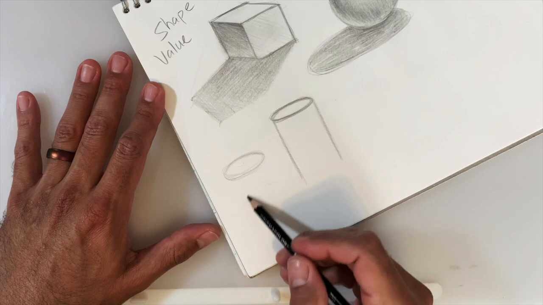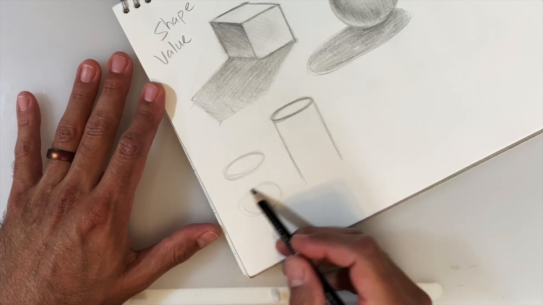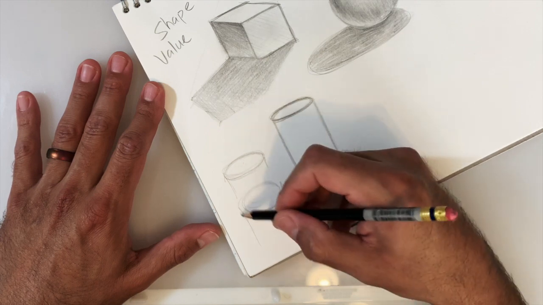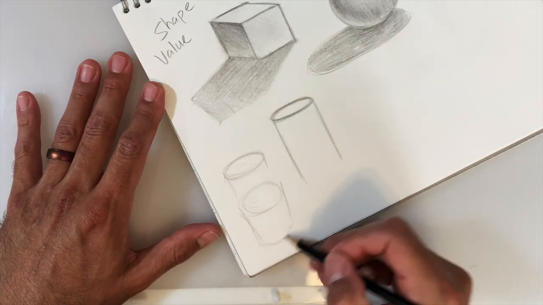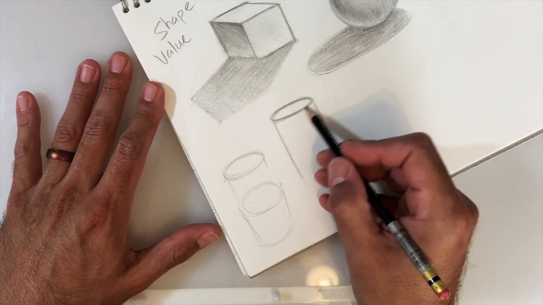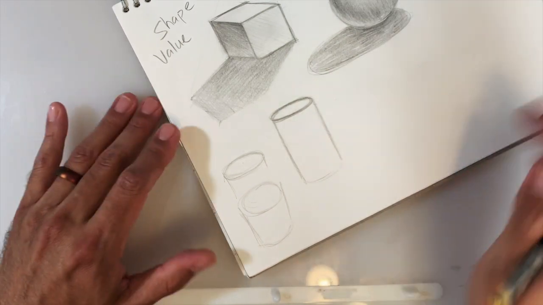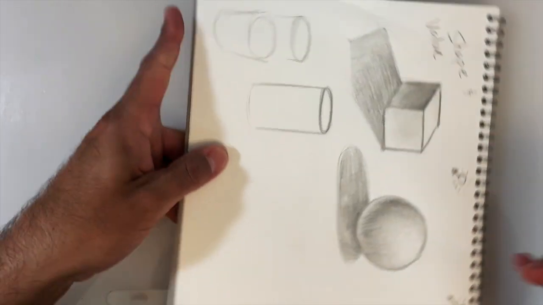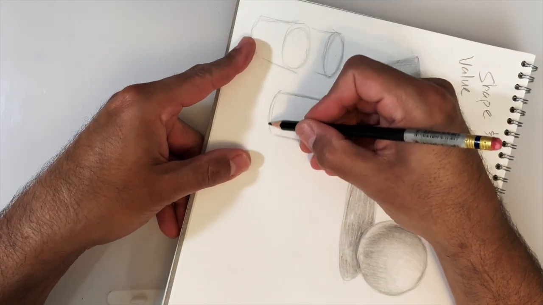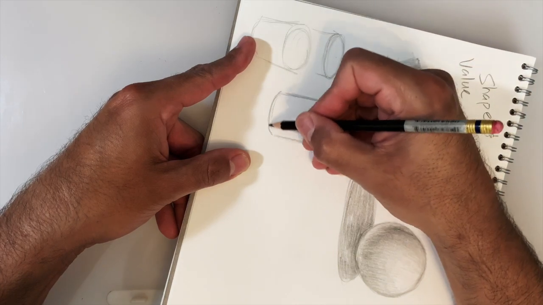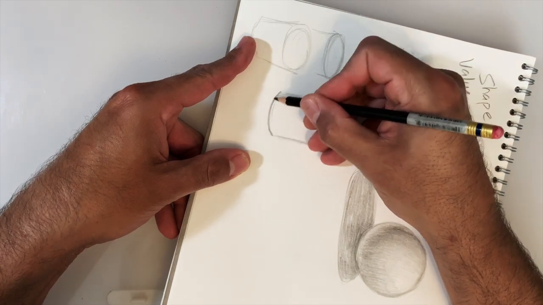So now I'm a little more on top until it could be almost right on top of my cylinder, and if these were cylinders here, I can communicate that I'm looking really down on this cylinder. But this one is more of a straight-on view. So on the bottom here, I'm going to turn my page all the way around. I'm going to copy the same line I did here for the bottom of that ellipse and draw it right there.